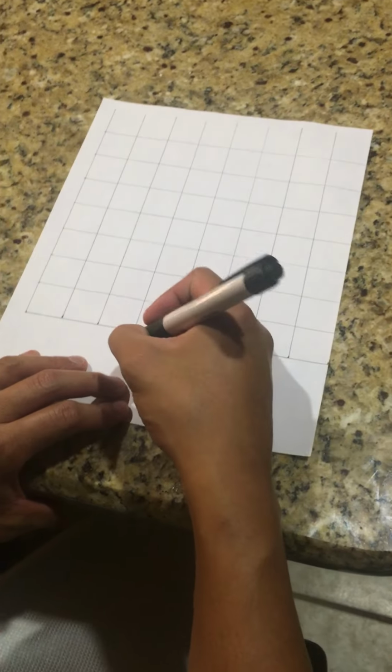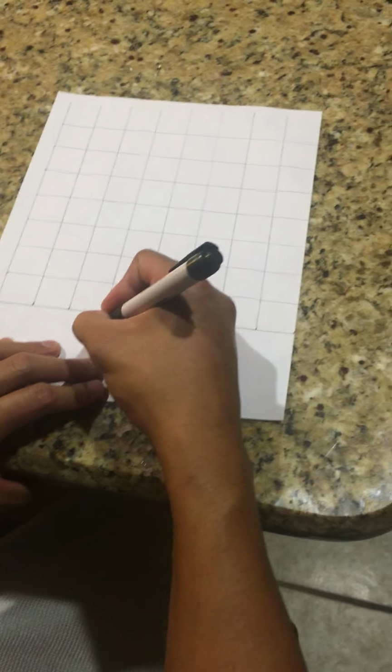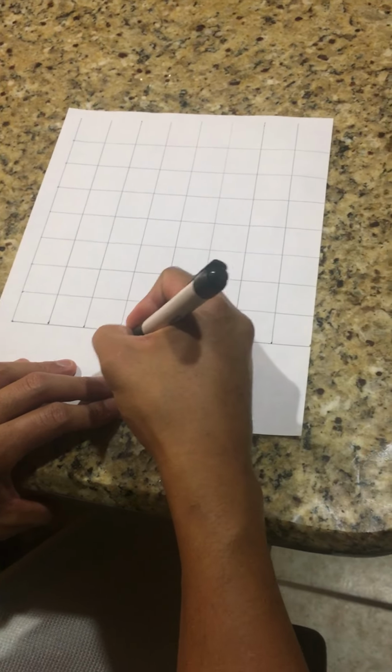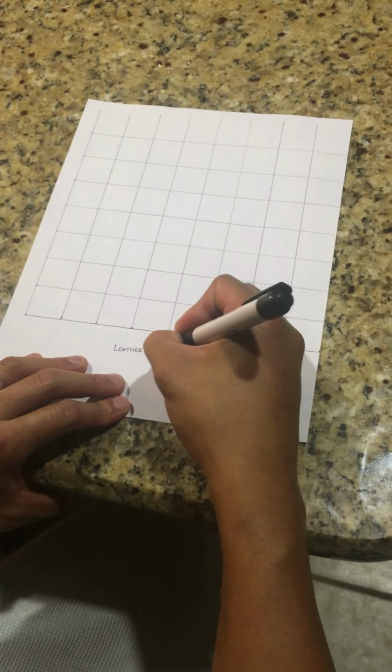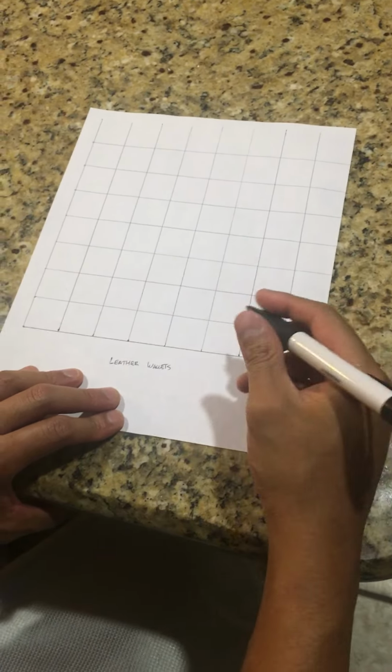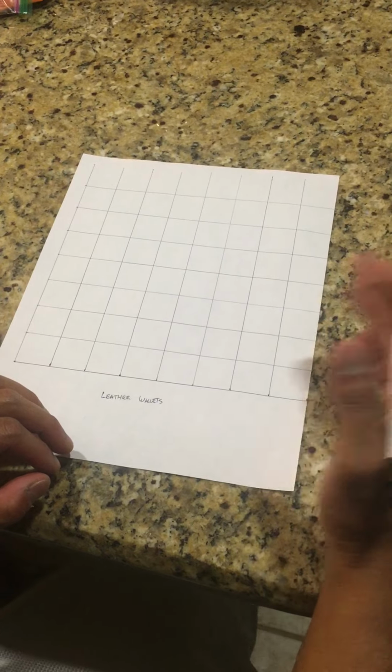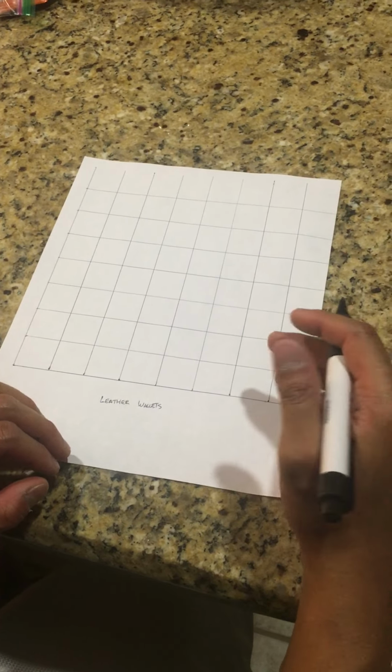On the bottom, I'm going to have the leather wallets. The main material for the leather wallets is pretty much just the leather hide. Everything is custom made by hand.